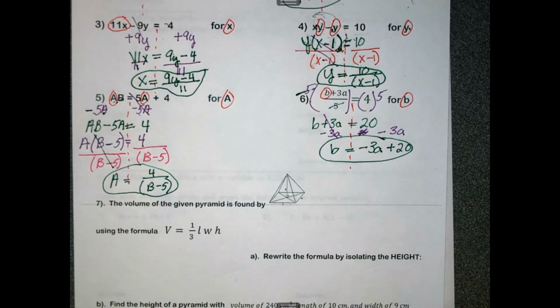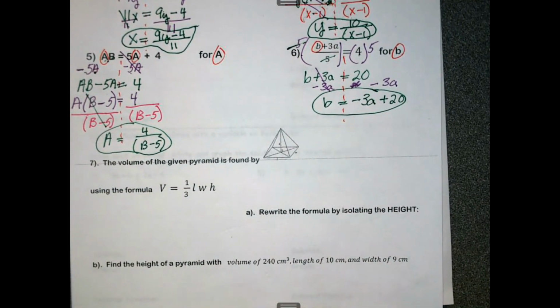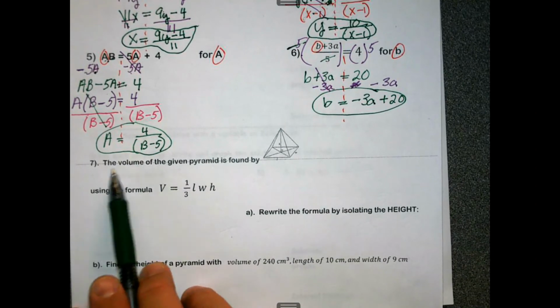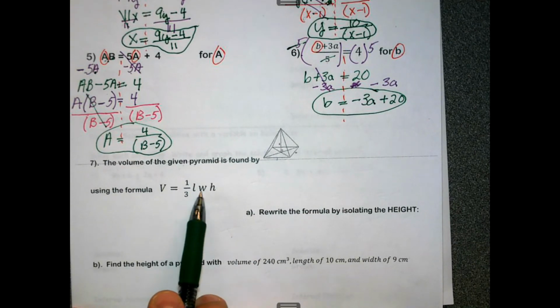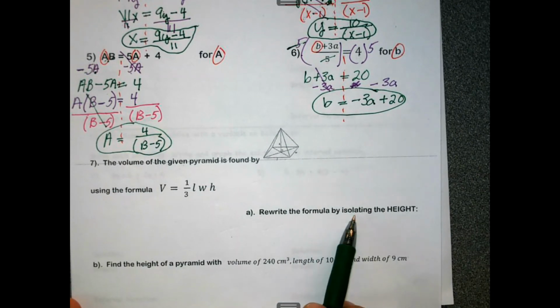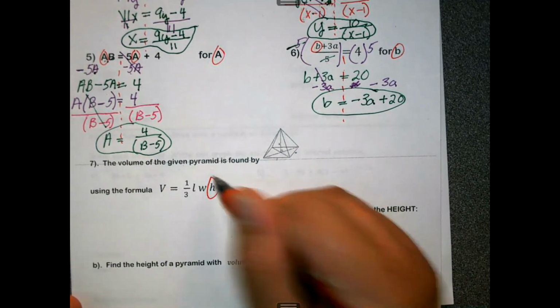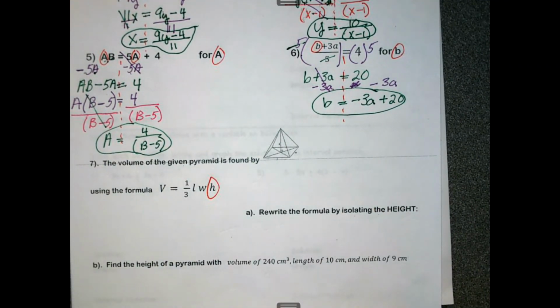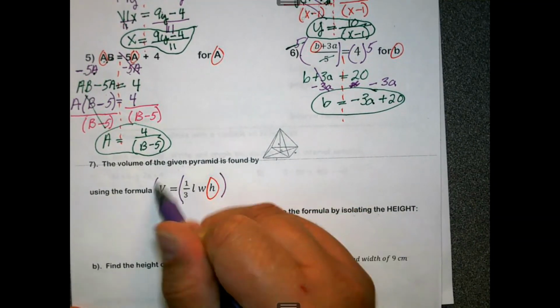And then lastly, of course, there's these formulas I'm talking about, where we like to maybe change things around and look for different dimensions. Okay. The volume of the given pyramid is found by V equals 1/3 length times width. Rewrite the formula by isolating the height. So we have to get h by itself, right? I'm going to get rid of that fraction first. I'm going to multiply both sides of the equation by 3.